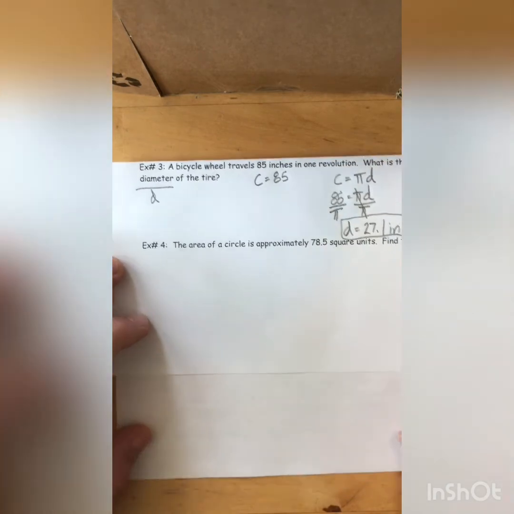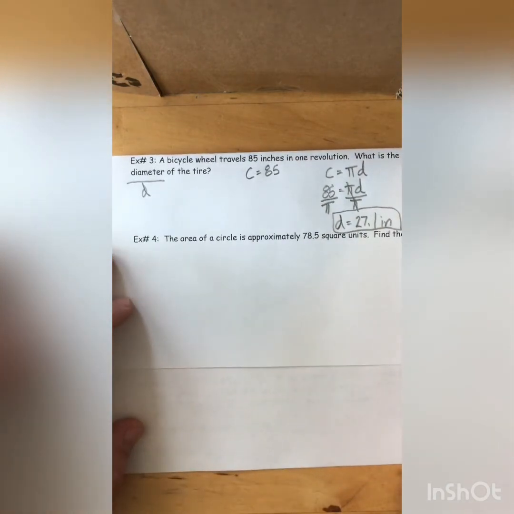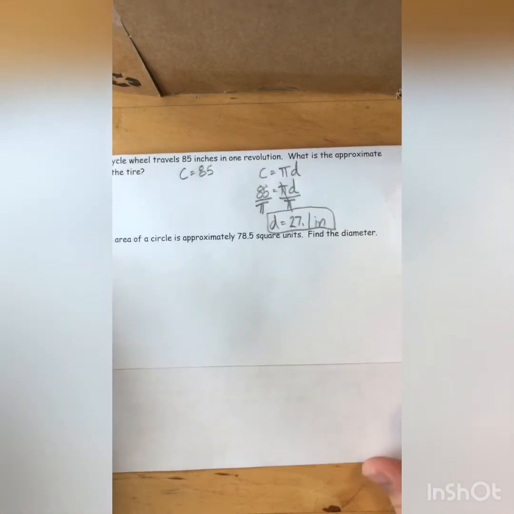Last one here, guys. Now, again, I'm going to take a time. We're going to read this, then we're going to pause, and you have an opportunity to work this one backwards on your own. Example 4: the area of a circle is approximately 78.5 square units. So it's area. Find the diameter. So same thing here.